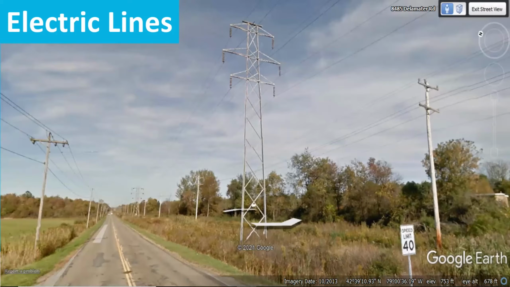So from left to right here, let me turn on my pointer. This would be an example of a 3-phase or distribution power line. If you just count the top, 1, 2, 3, there's your 3-phase power. Community solar would likely tie into this. Your second example here is more of a transmission level line, higher voltage.